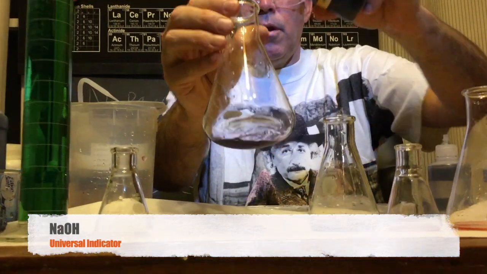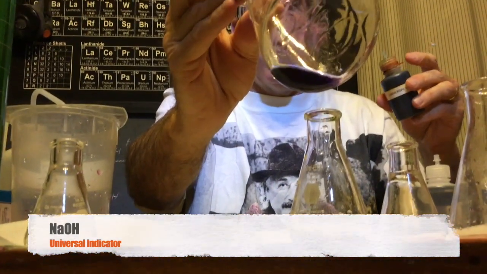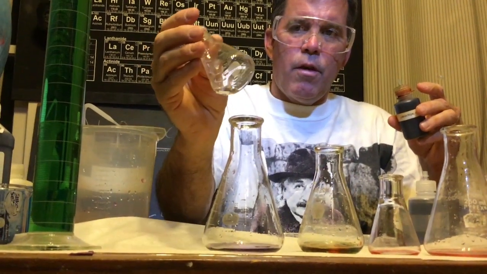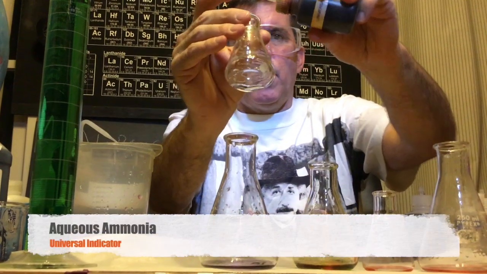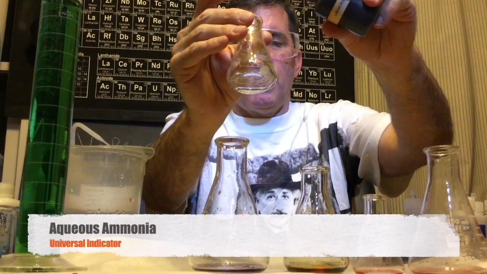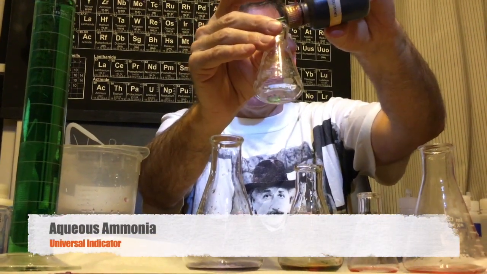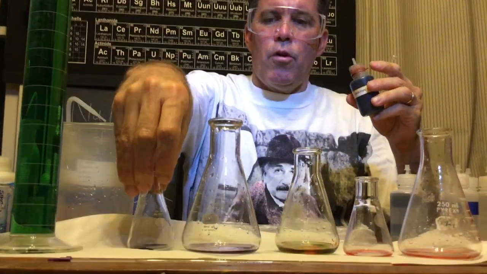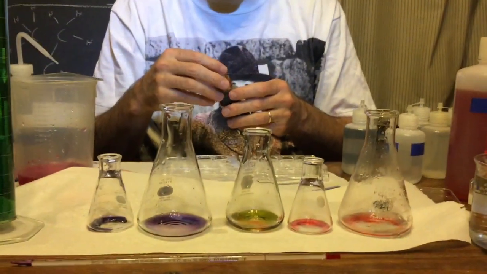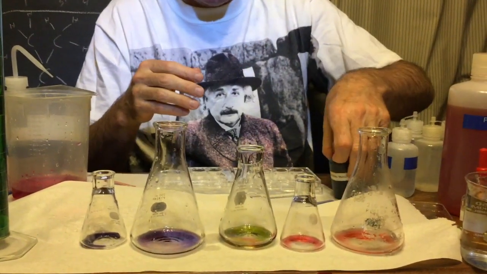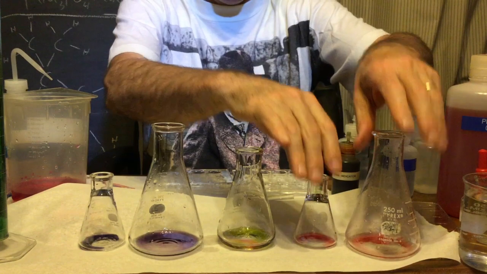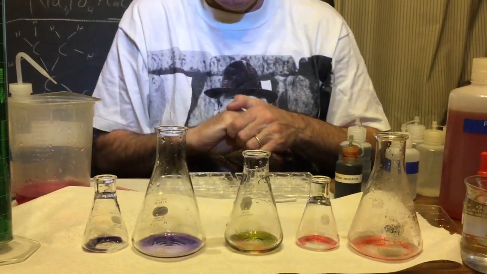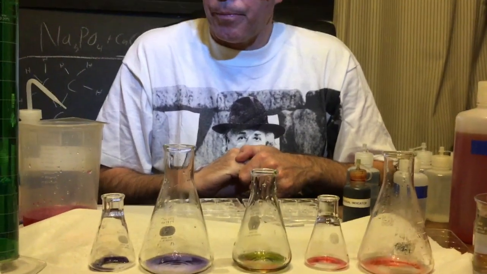Ooh, that's pretty. And this is ammonia. What color do you think it's going to be? So universal indicator actually has all the colors of the rainbow. These are stronger, but green is neutral, more purple or blue is towards the basic side.